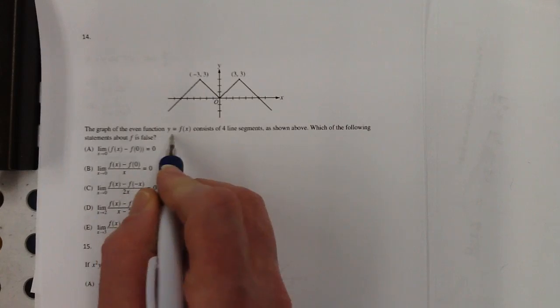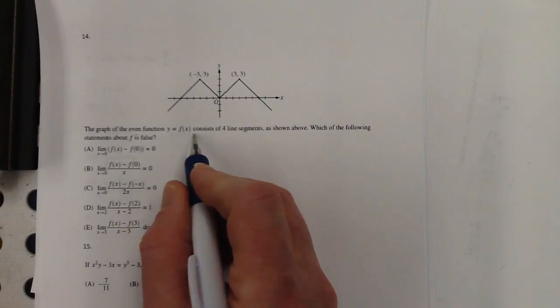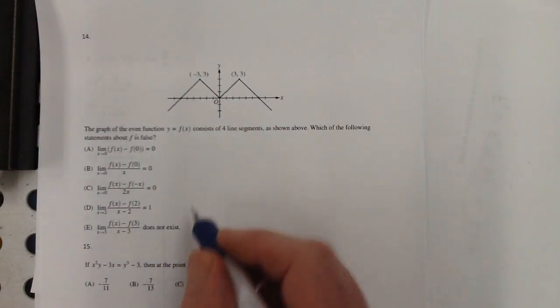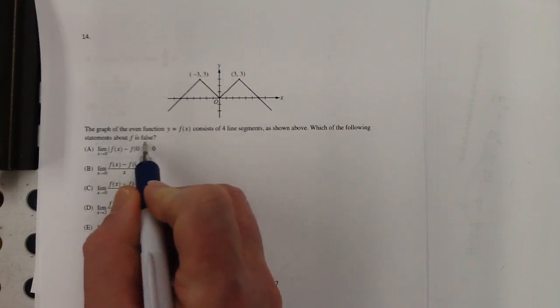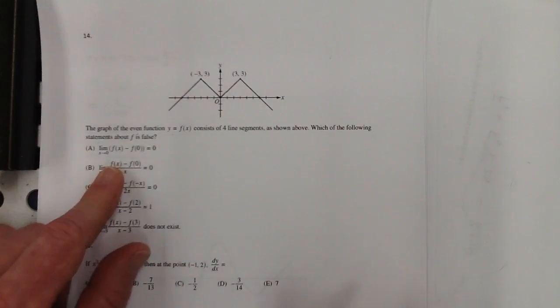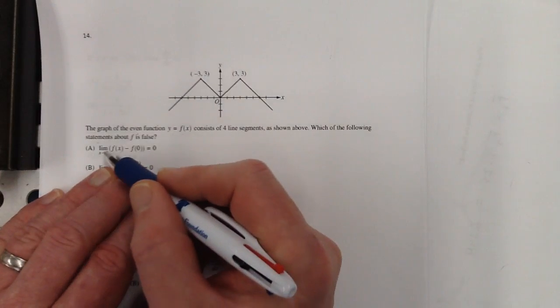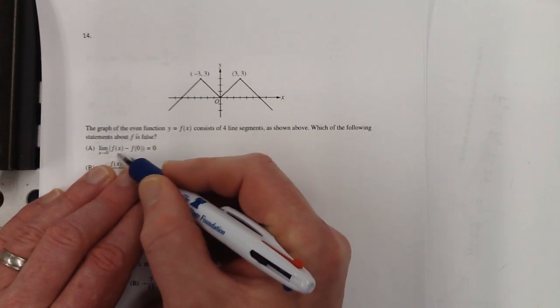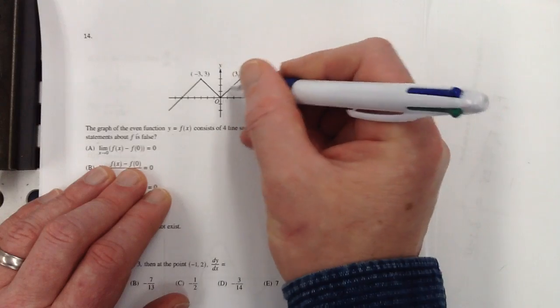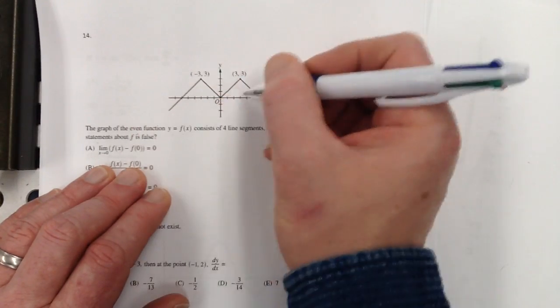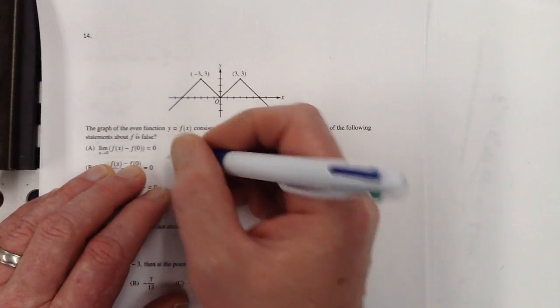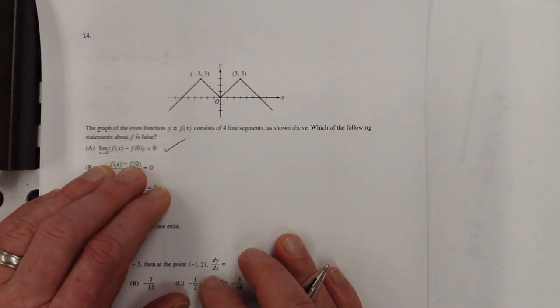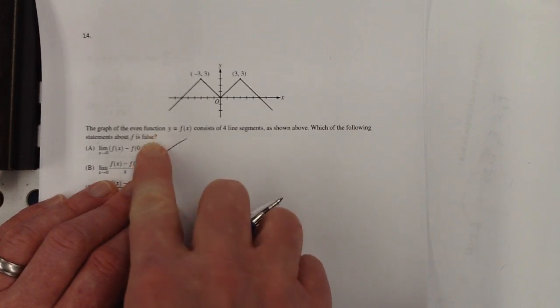The graph of the even function y equals f of x. Even just means it has y-axis symmetry, if you fold it over that axis, and it consists of 4 line segments as shown above. Which of the following statements about f is false? All right, let's see. The limit as x approaches 0 of f of x minus f of 0, that's 0 minus 0, is 0. That's true, and we're looking for something that's false.